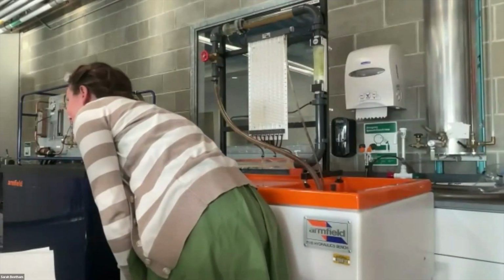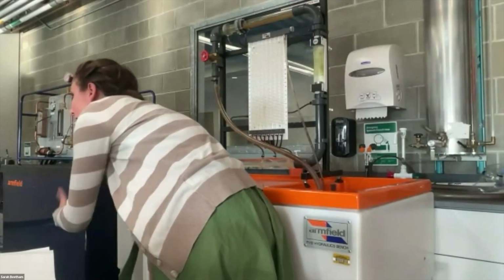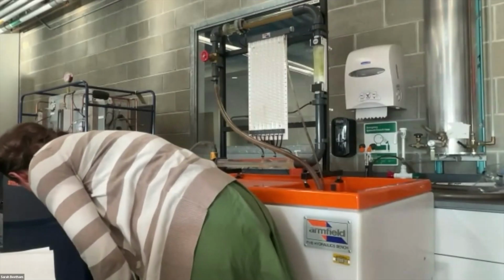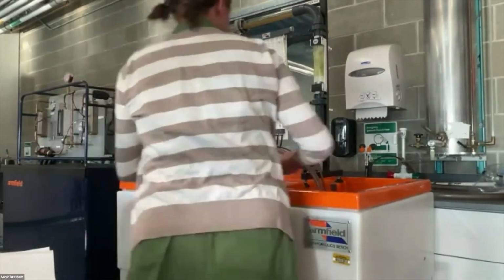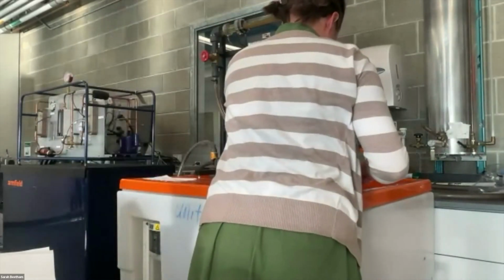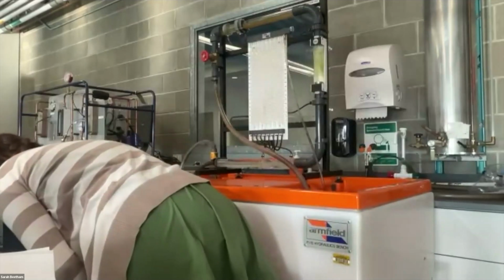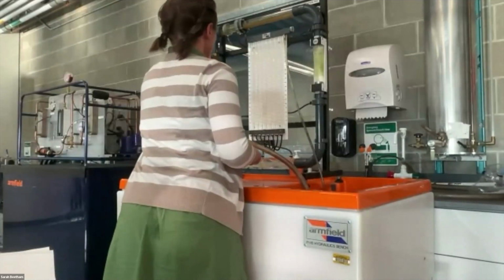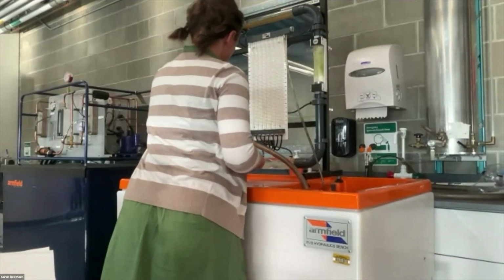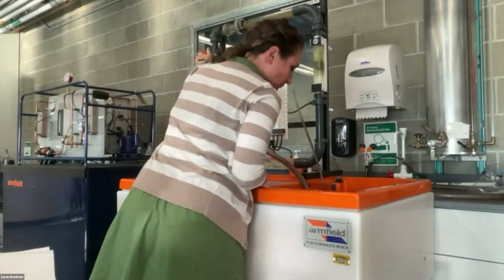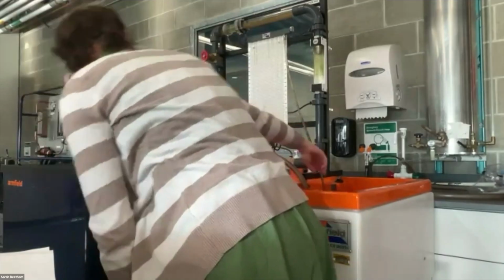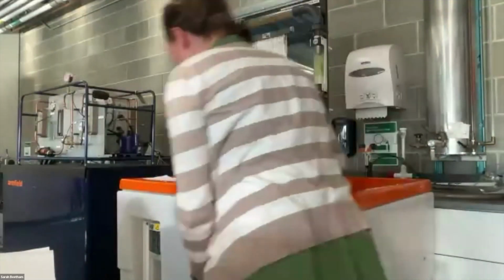The blue knob is kind of sticky, so it'll seem like you've hit all the way open, but you have to push the button. Okay, so I've got water coming all the way into this tank here.